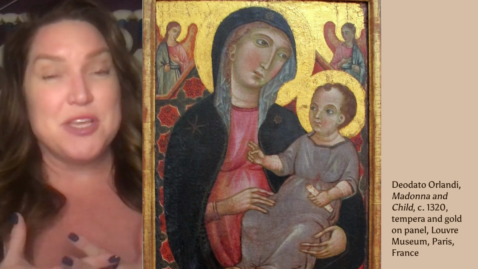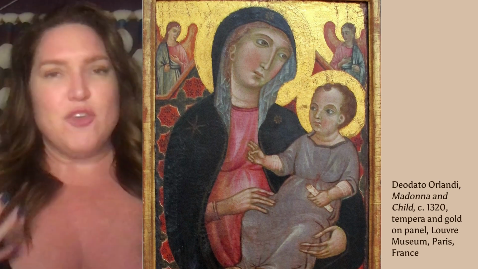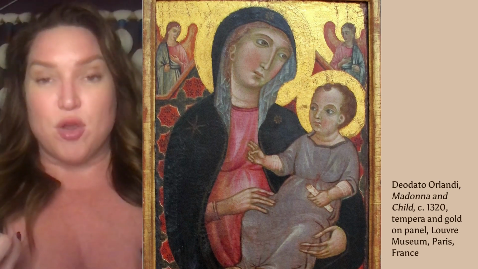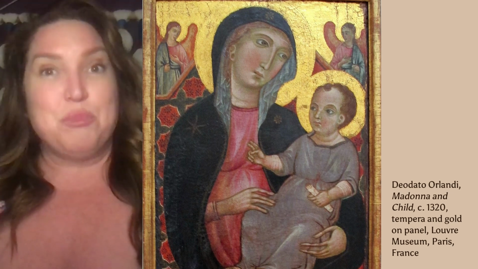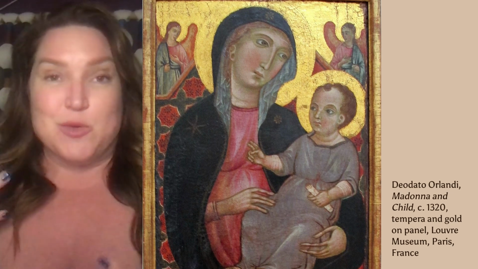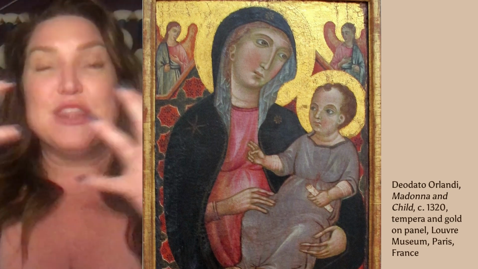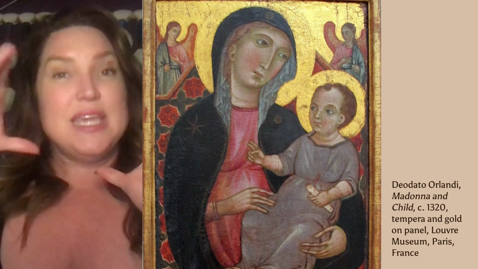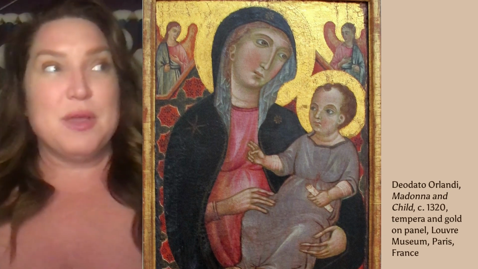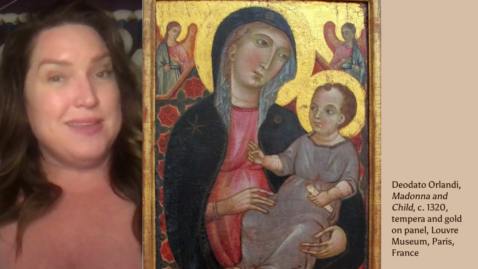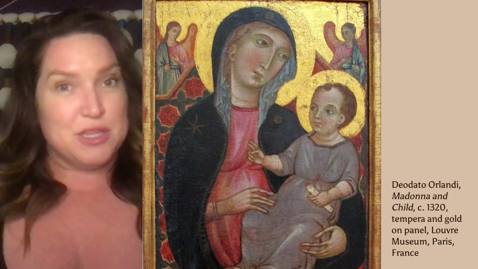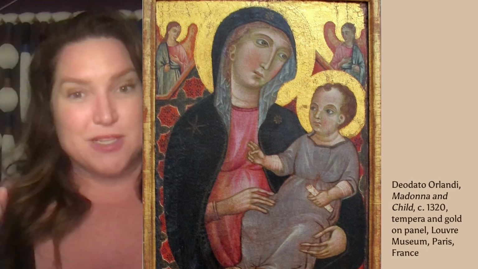Many times Mary is depicted as a sort of queen sitting on a throne, and then she's holding this baby Jesus who looks kind of like a tiny adult. So in some cases, he has a sort of receding hairline and the proportions of his body. He has a smaller head compared to a typical baby. Typically, babies have really big heads, and we'll see that when we get to Renaissance art.